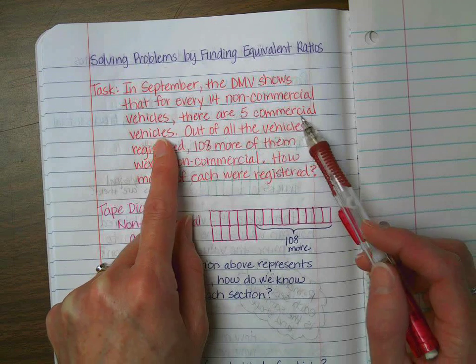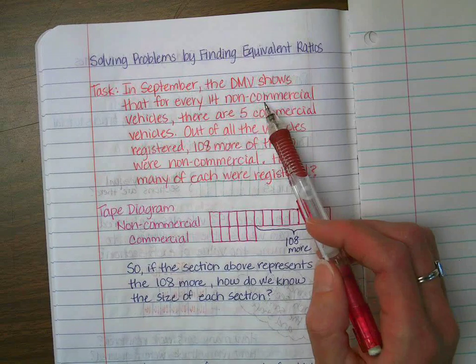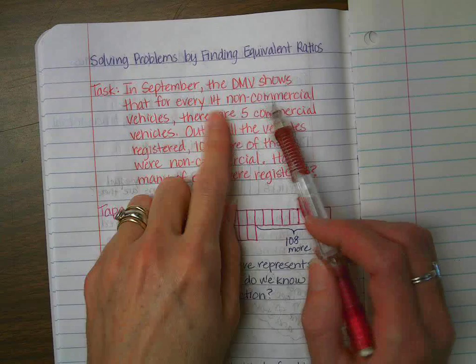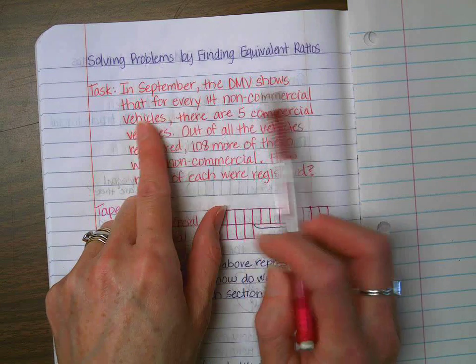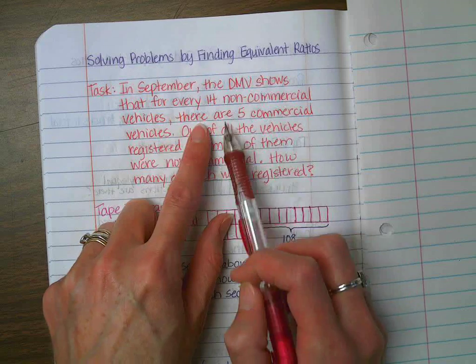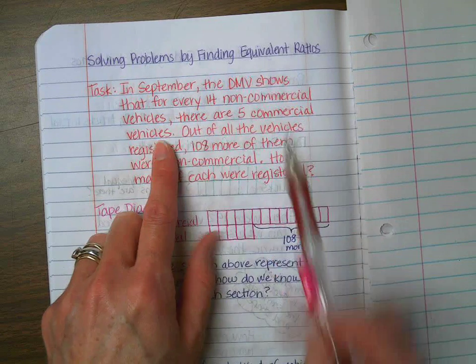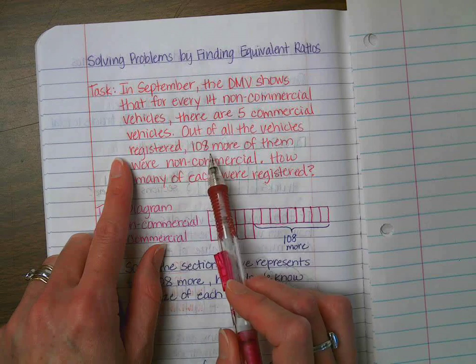That's a commercial vehicle. Commercial vehicles are any vehicles that are used by businesses. Non-commercial vehicles are all of the other vehicles. So it says in here, in September, the DMV shows that for every 14 non-commercial vehicles, there are 5 commercial vehicles.